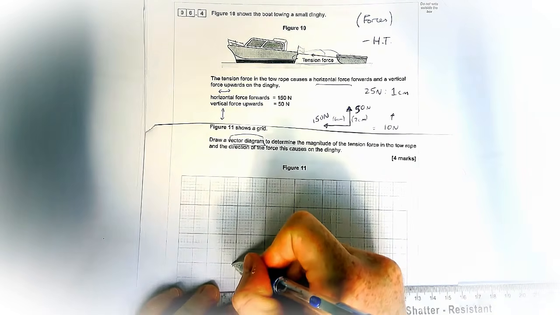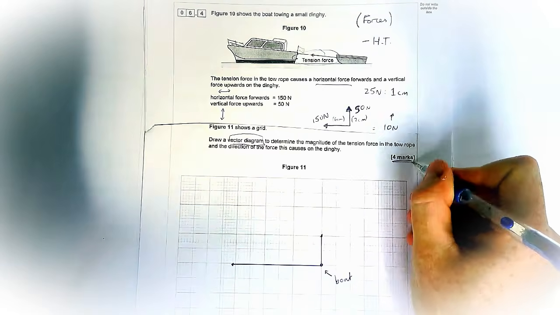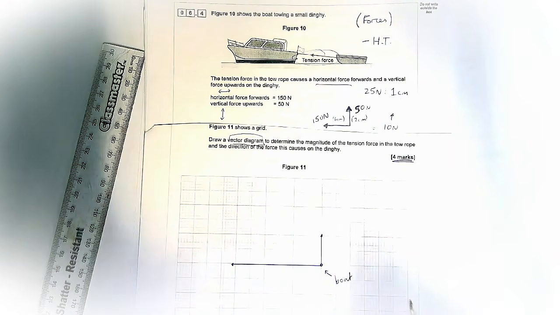And that's a couple of marks already, to be honest. It's 4 marks for this whole question. I'll show you what the marks are for in a second. But that's a fair bit of our work done already.